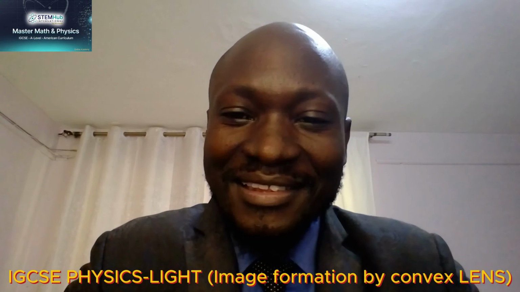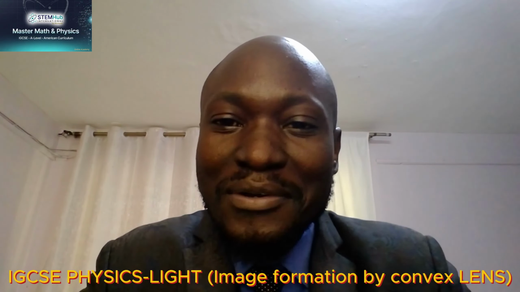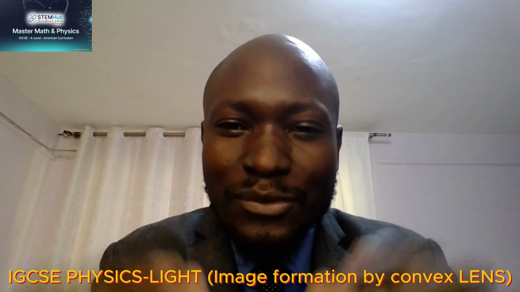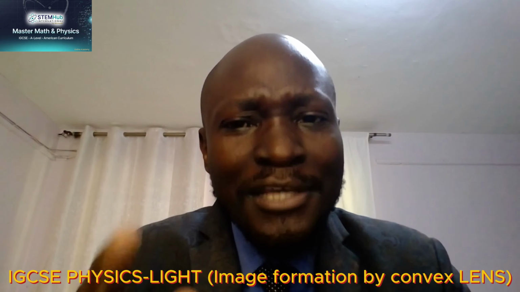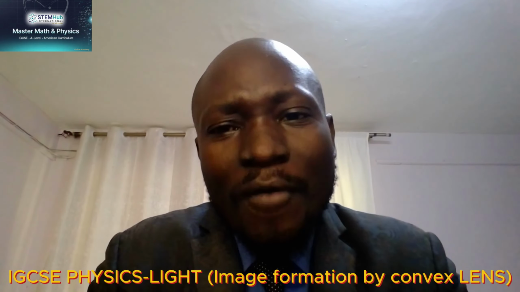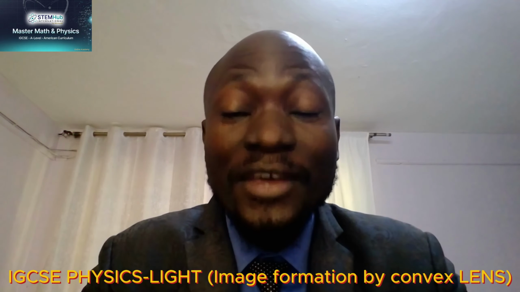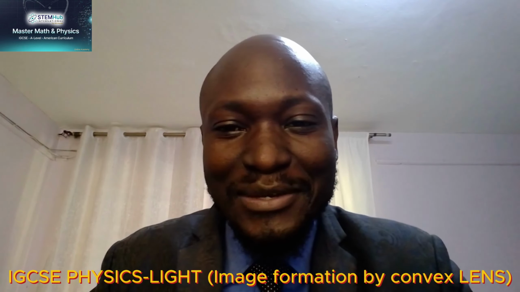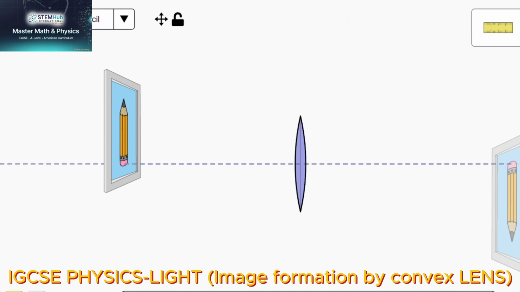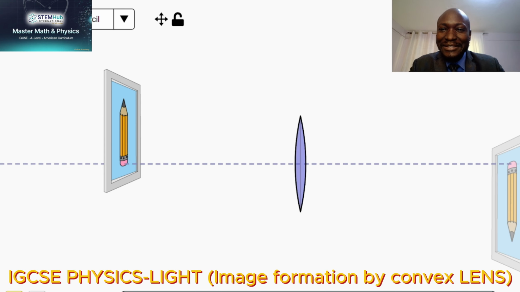Ladies and gentlemen, there is a concept that we all sometimes use, when our eyes are having short-sightedness or long-sightedness. In cameras, we use it. Our phones, we use it. Almost in our everyday life, we use this thing. The name is the lens. Today, let's see how images are formed by the lenses and try to describe some of the properties of such lenses and the images formed.